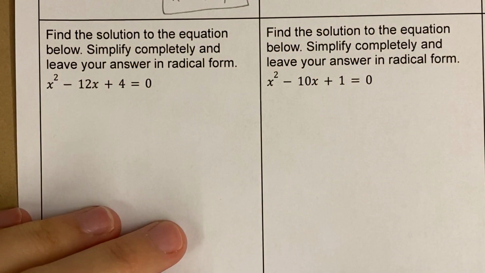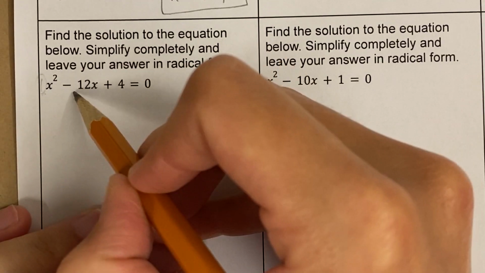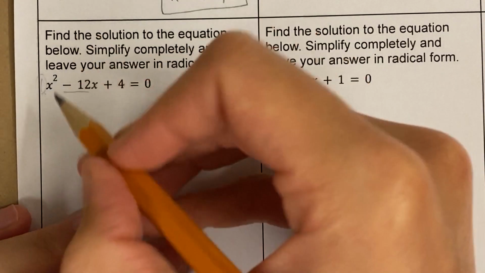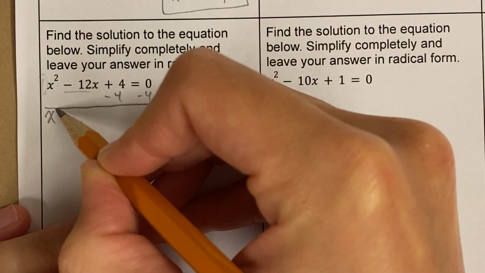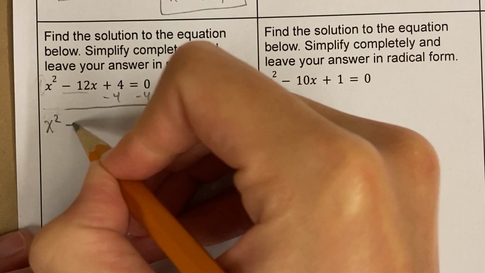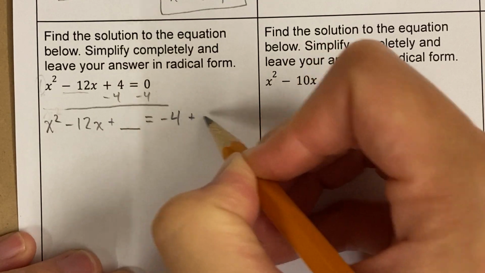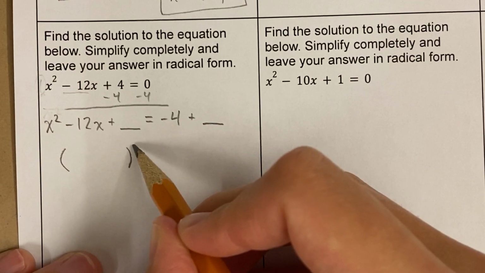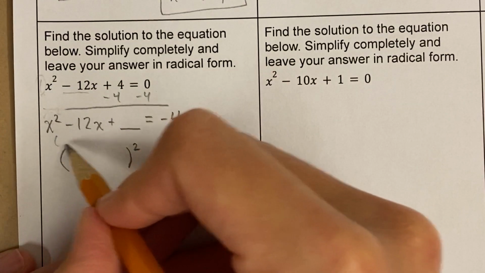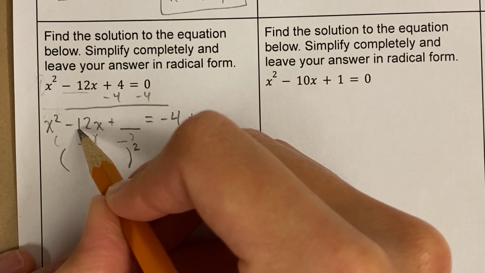The reason that completing the square jumps out to me is because I notice this has a 1 right here, and this number is even. So right away, I think to myself, if I just get rid of this 4, and I say x squared minus 12x plus something equals negative 4 plus that same thing, I'm going to be able to factor this in a way that something is squared. Remember, with completing the square, I'm going to factor, and I need these two numbers to add to negative 12, and I need them to be the same.